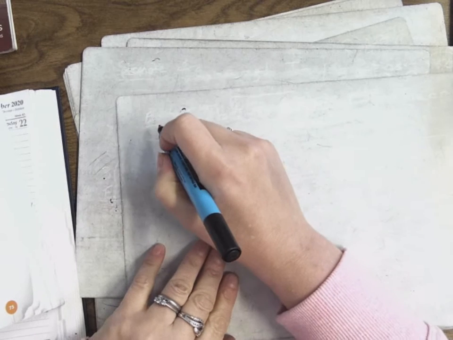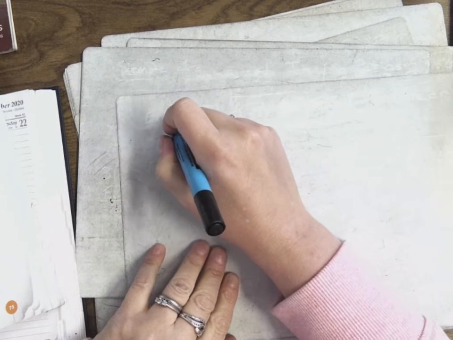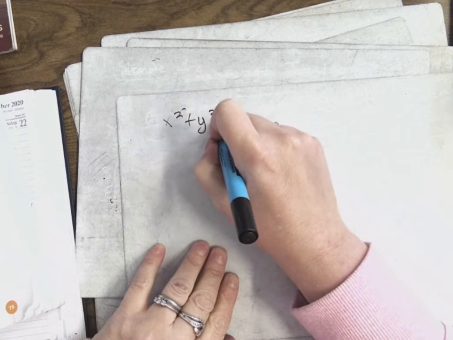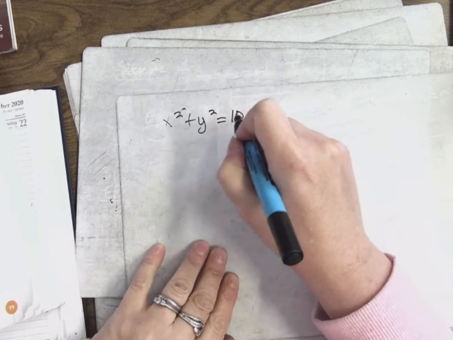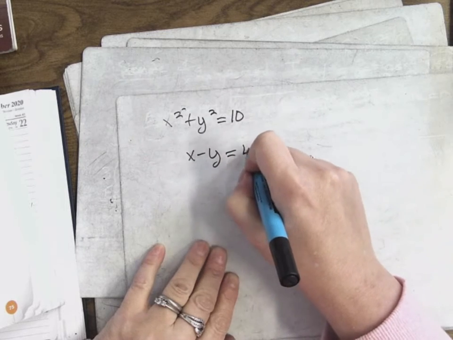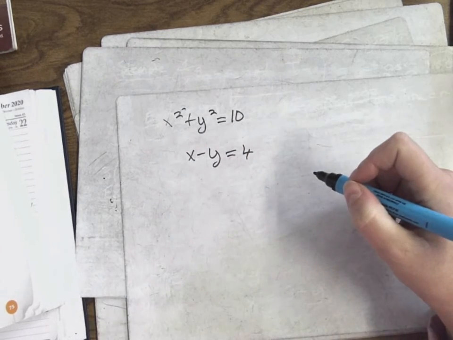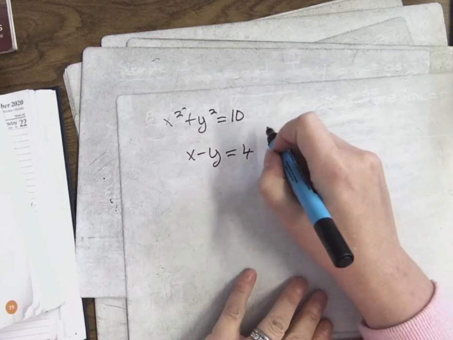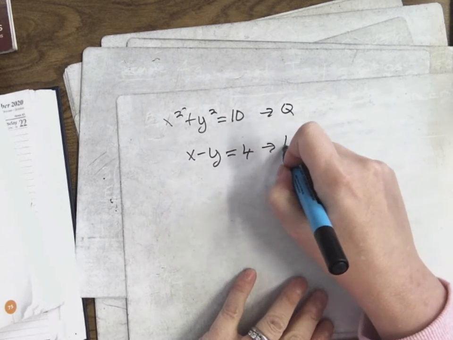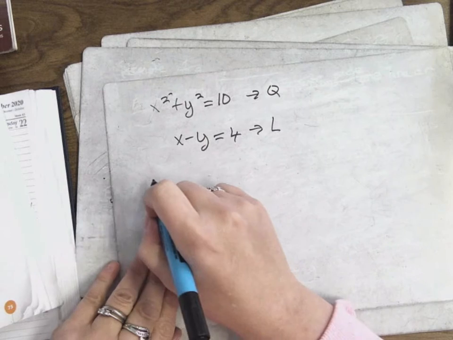Right, okay, so this is example 2. x squared plus y squared equals 10. x minus y equals 4. So which one's the linear equation, which one's the quadratic equation? The first one's the quadratic and this one's the linear. Okay, Q and L.